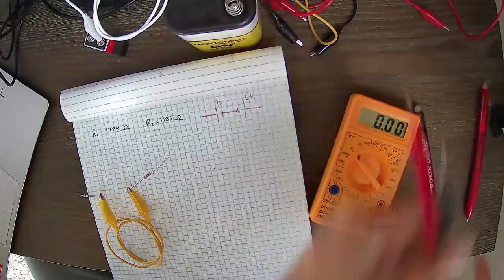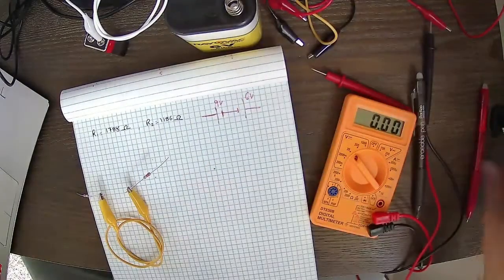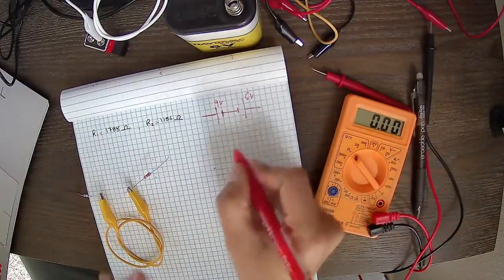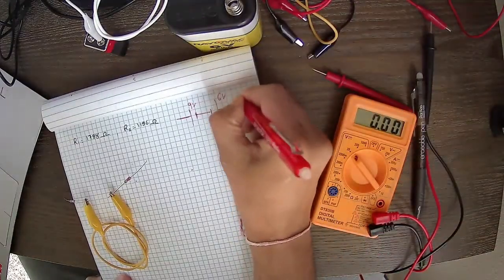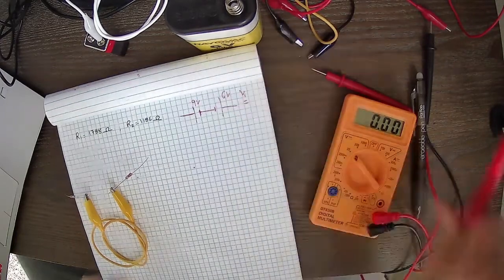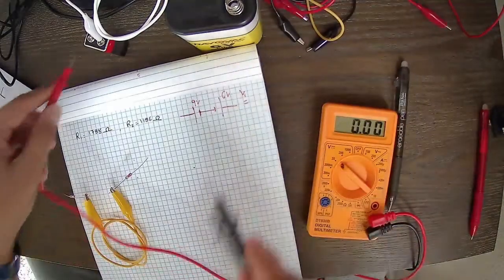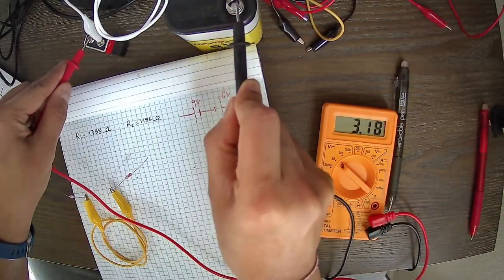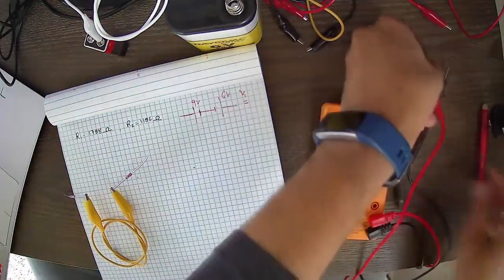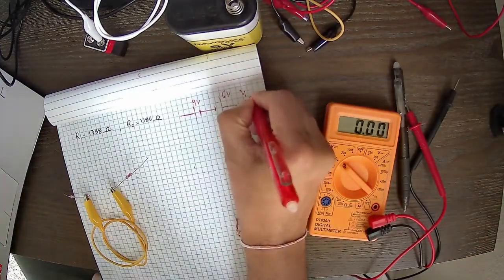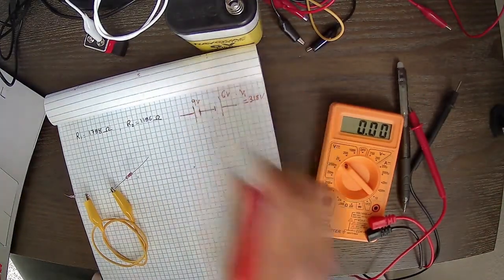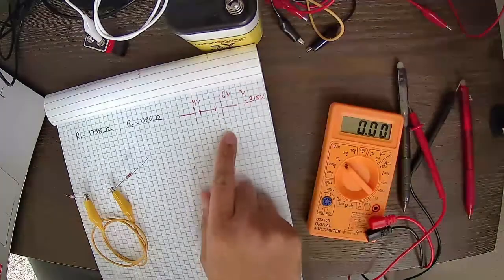I'm going to create a table here. So voltage 1 was 3.18. Voltage 2, we said 6 volts, right?